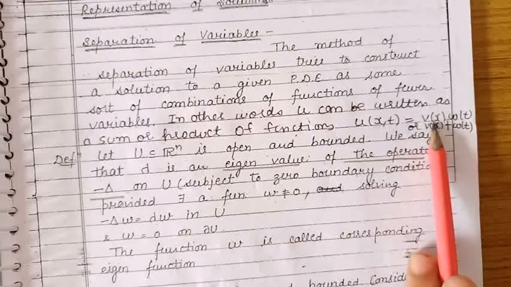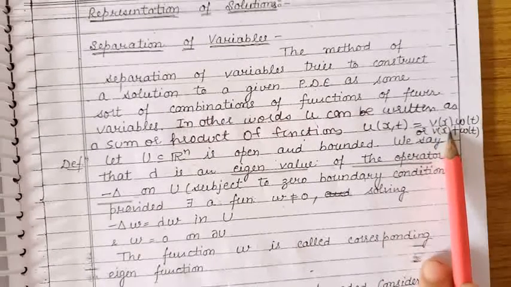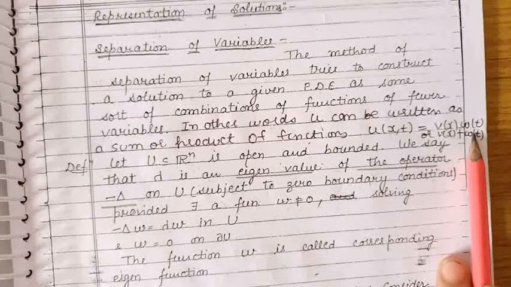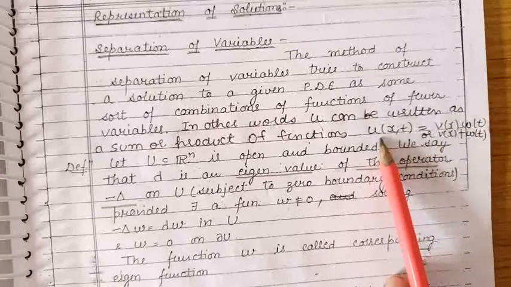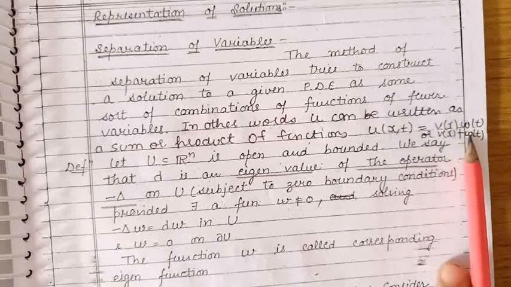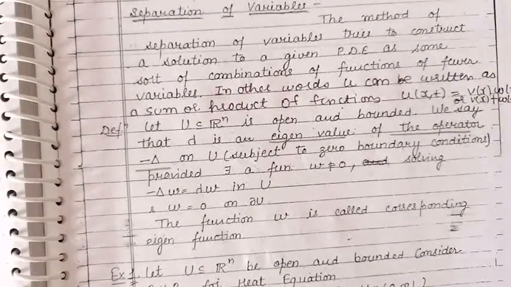We have taken two functions here, one function v, which is the function of x, and second we have taken w, which is the function of t. So according to our convenience, we can take u as a sum of functions or the product of functions. We will discuss this method in detail.